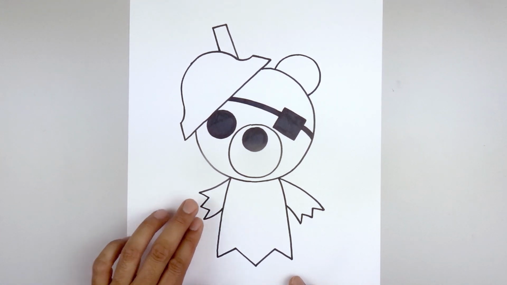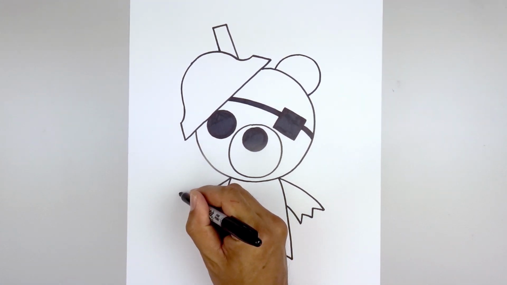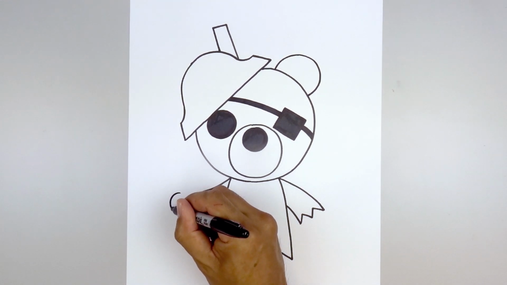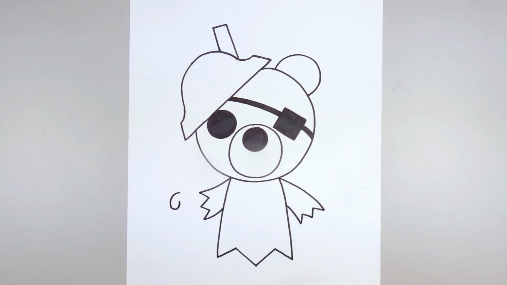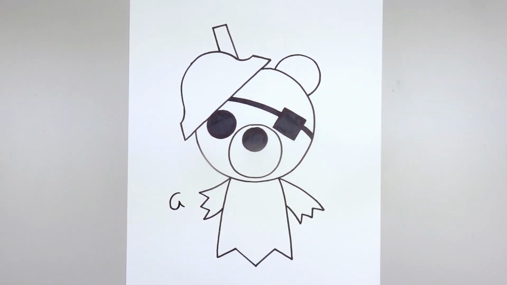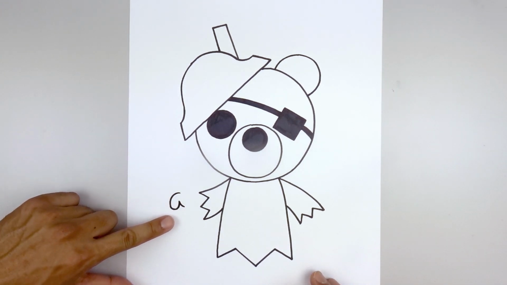Now we want to draw the hand separated from the arm. So let's start with the thumb. Starting at the top, curve around and then down. We'll round out the tip of the thumb and then go back up. Let's add in the palm, curving down and then in. And we'll stack 3 fingers along the outside.